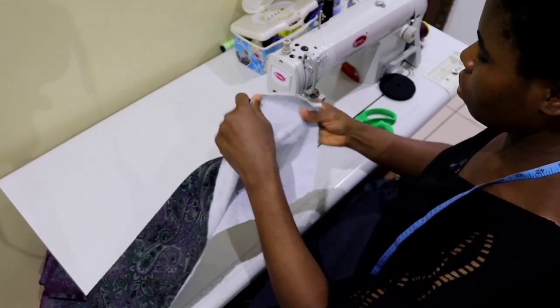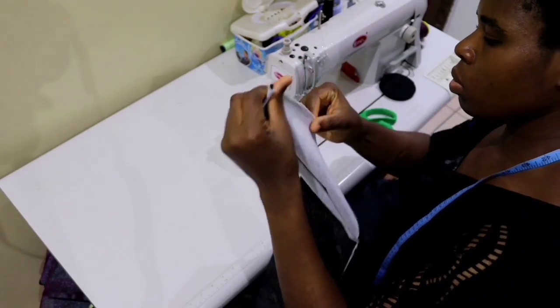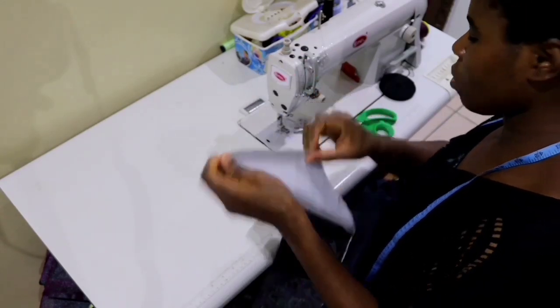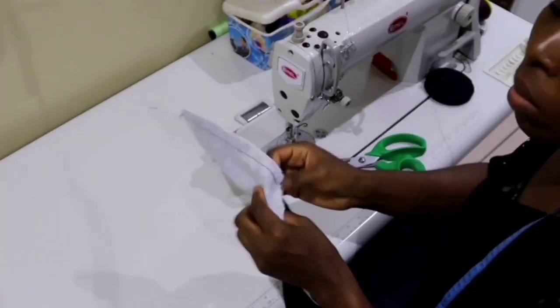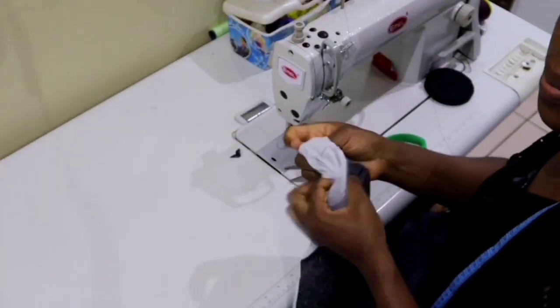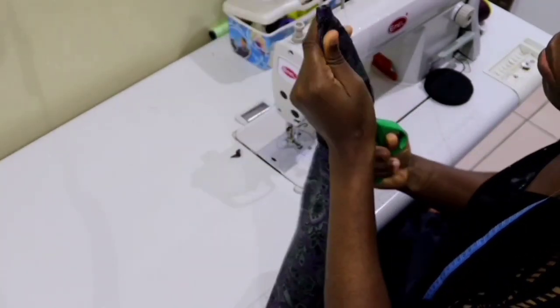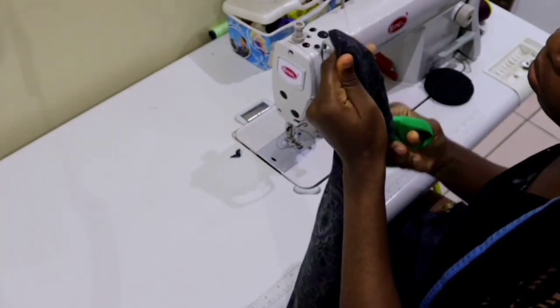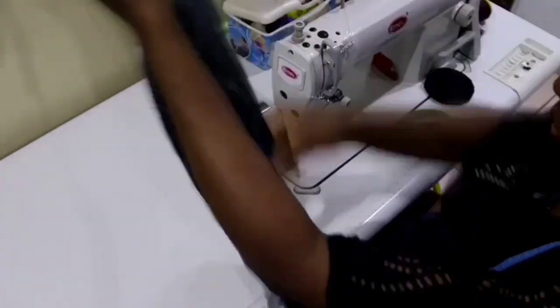Turn it to the wrong side, and then you stitch the edge together with 1/2 inch seam allowance. After that, bring it back to the right side. You may need to use something sharp to push the edge outside very well so that it can be pointing.